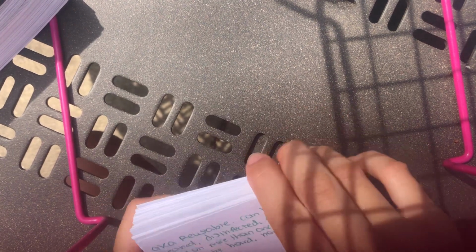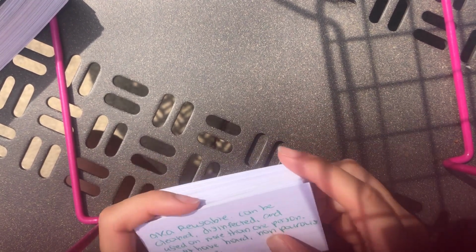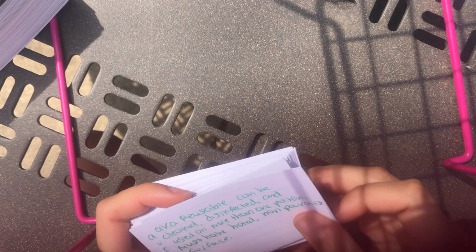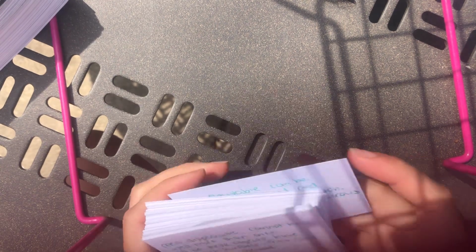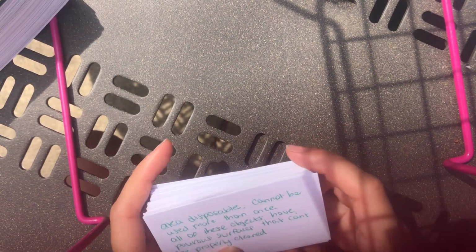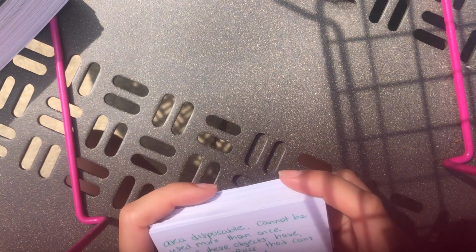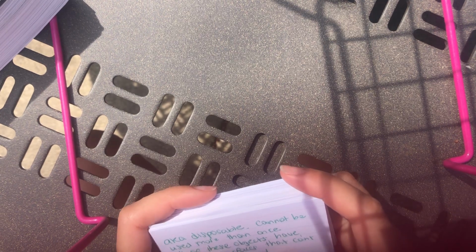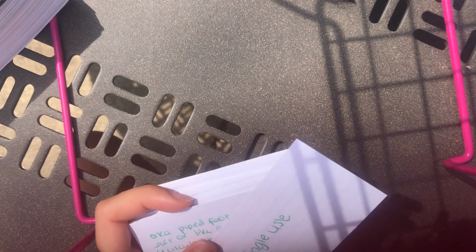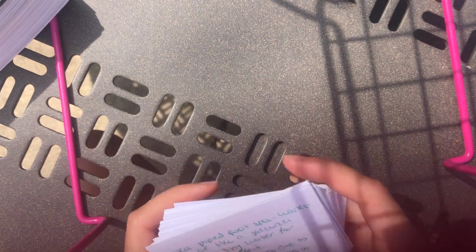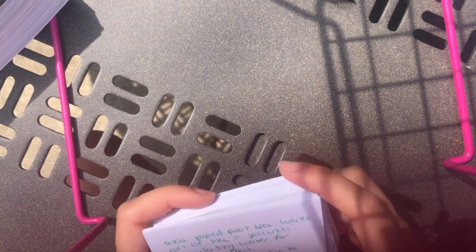This is also known as reusable, can be cleaned, disinfected, and used on more than one person, must have a hard, non-porous surface. And these are multi-use items. These are known as disposable items, cannot be used more than once. All of these objects have porous surfaces that can't be properly cleaned, and these are known as single-use items. These are known as piped foot spas.